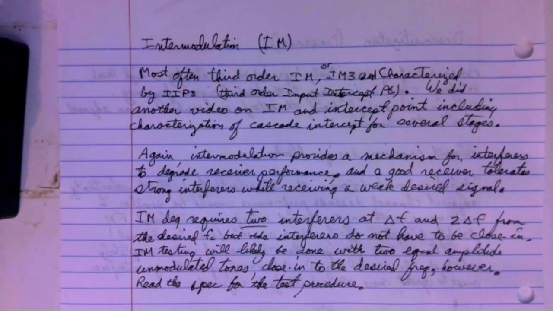So you put in lots of selectivity, and then you realize, oh my goodness, I've got to have good phase noise on my oscillator. So you put in a perfect oscillator, or at least entertain putting in a perfect oscillator. And then guess what? There's still another mechanism that can get you in trouble here, and that would be the intermodulation process.